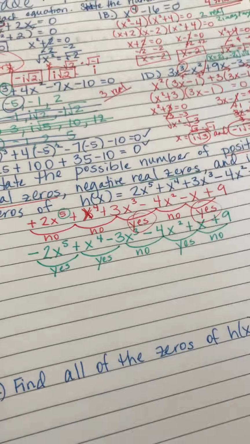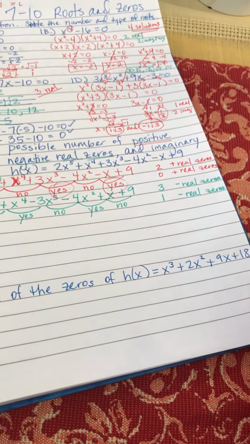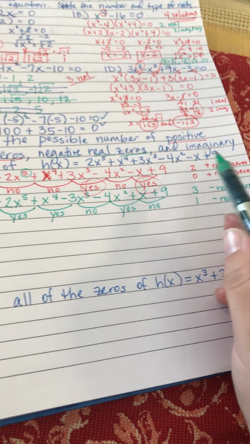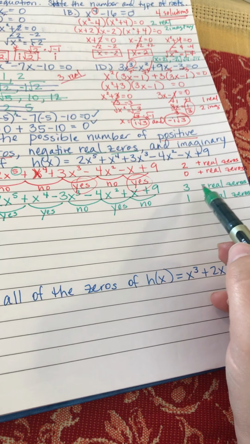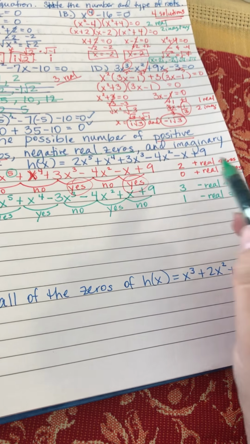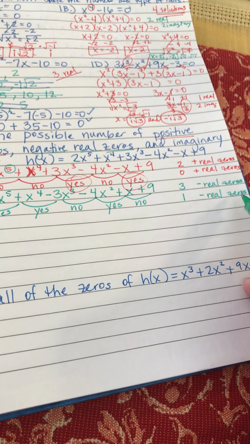Okay, so then we would just have to figure out the combinations. So if I have 2 positive real zeros, since I have 5 total, I could have 2 positive real zeros and 3 negative real zeros. That would give me 5 total. Or I could have 2 positive real zeros and 1 negative real zero.